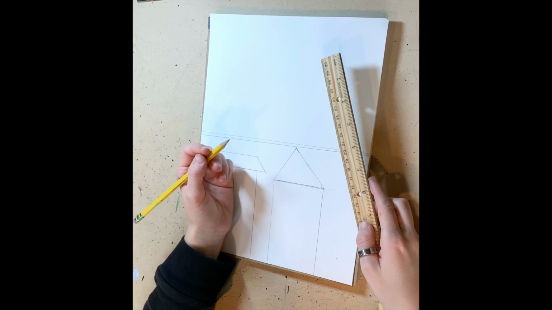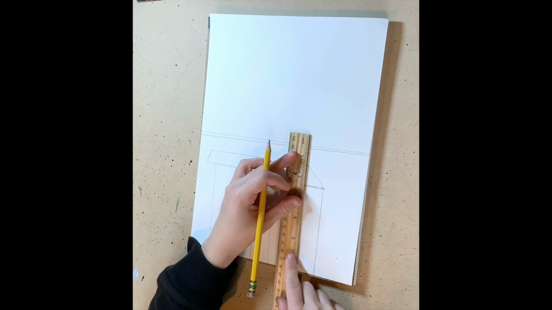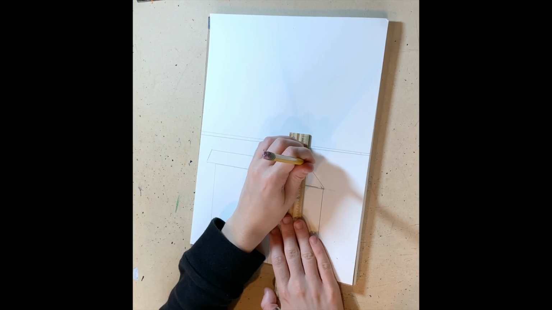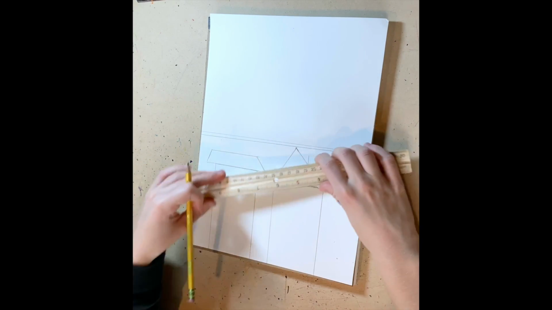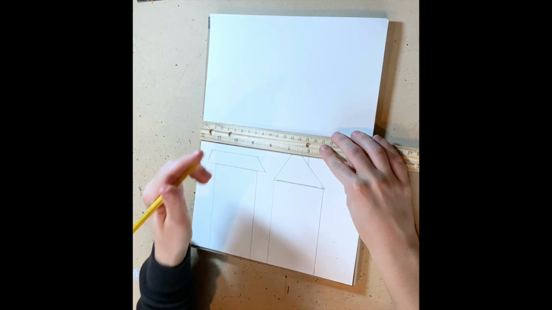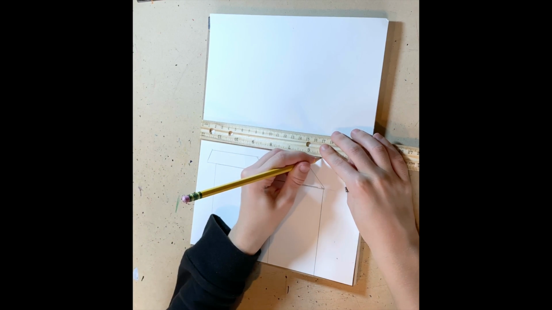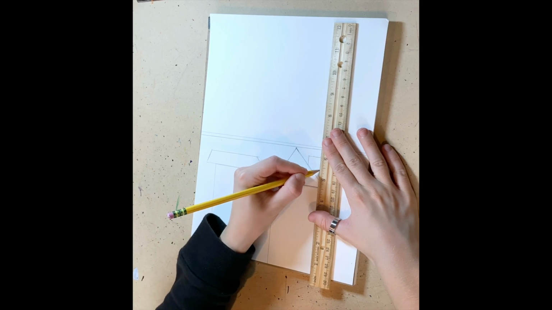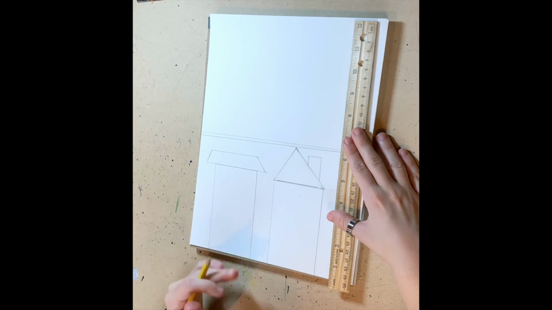Now, I want to draw a little chimney on the house. The chimney is going to be square or rectangle. So I have my chimney.